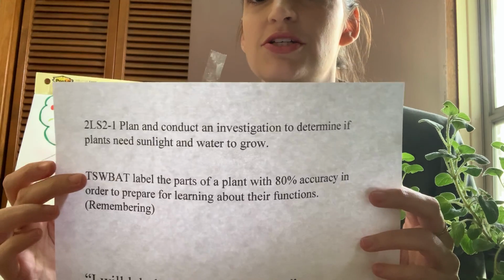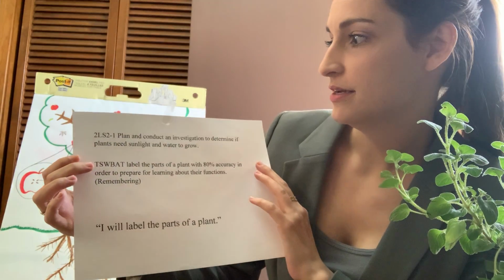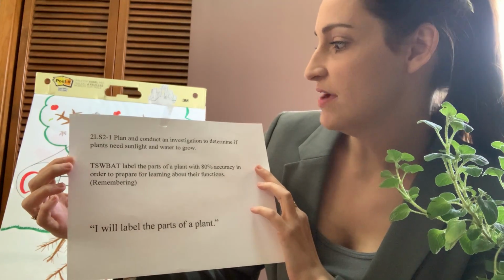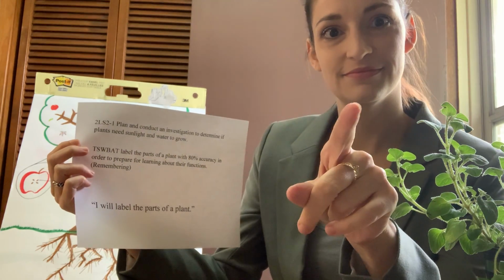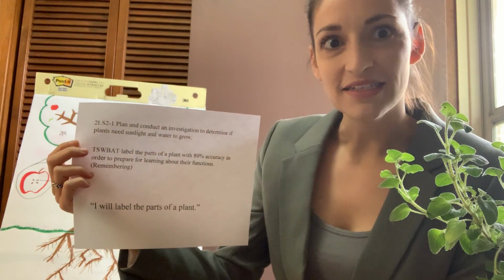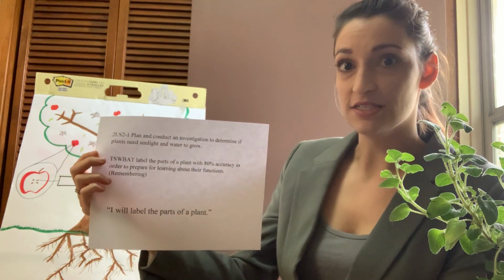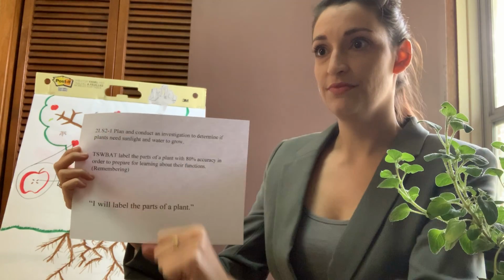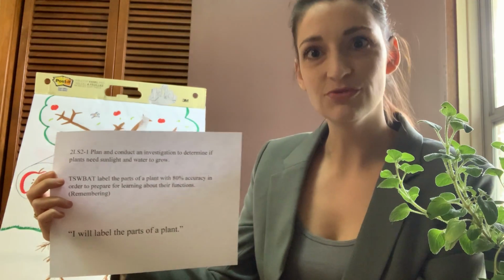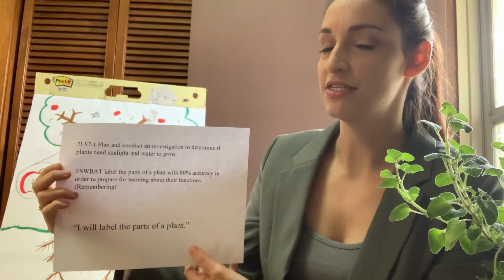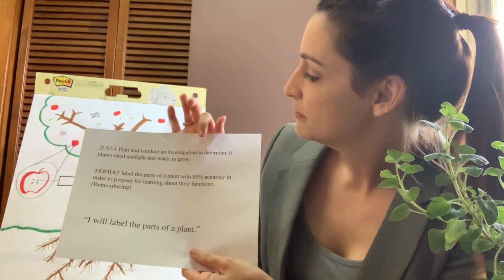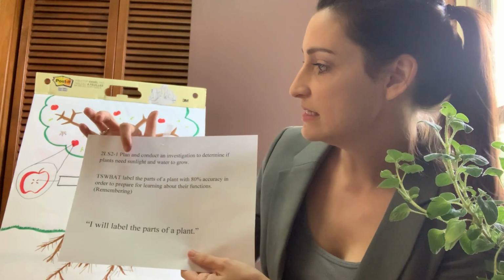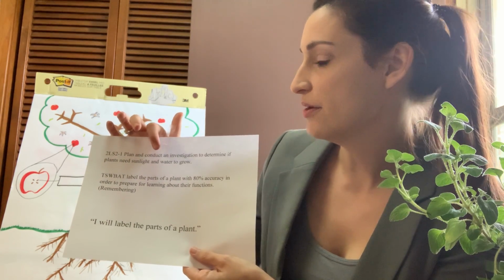Let's look at our standard and objective. So our standard is plan and conduct an investigation. Who can tell me what an investigation is? Right, like an experiment, like scientists. Or like a detective. That's right. Detectives go on investigations to find something out. So we're going to be finding something out this week to determine if plants need sunlight and water to grow.